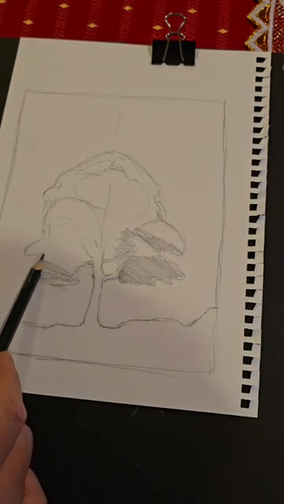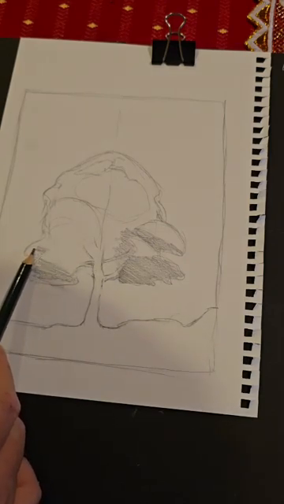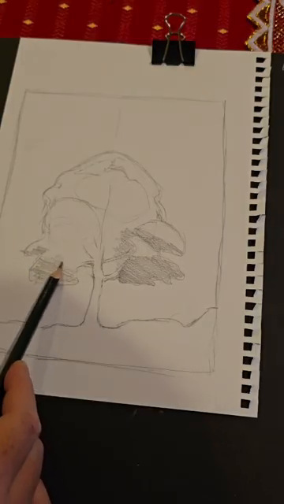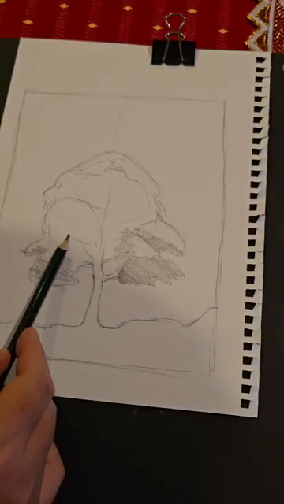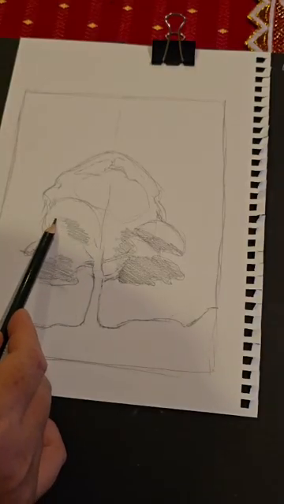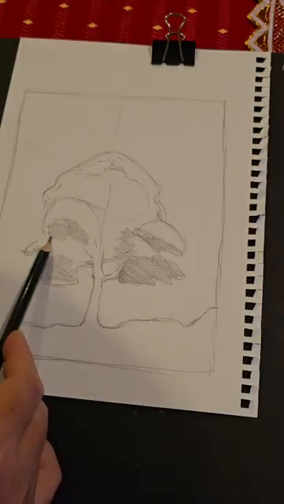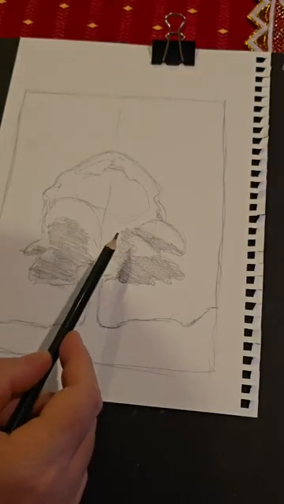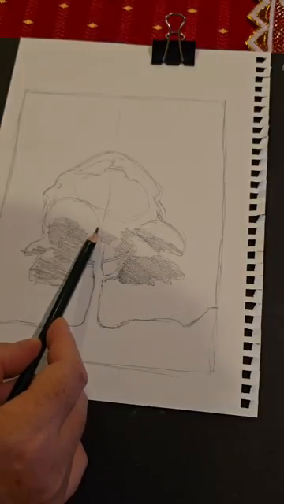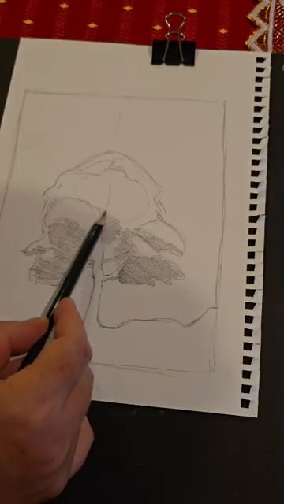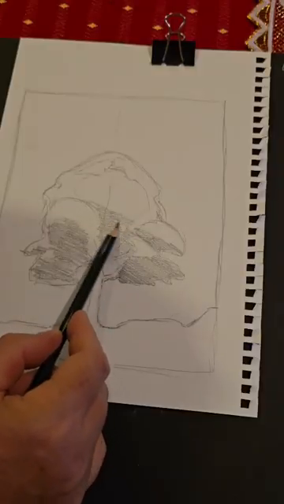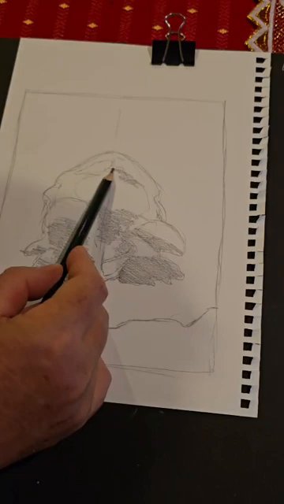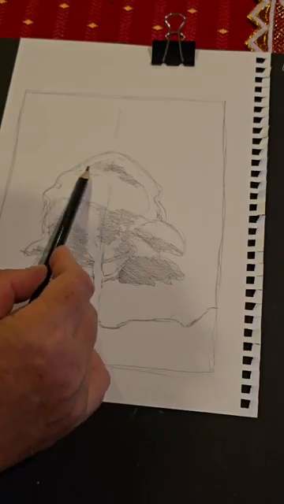So basically the light comes from above, and all the parts which are under those curves will be in the shadow. And that's how we proceed.